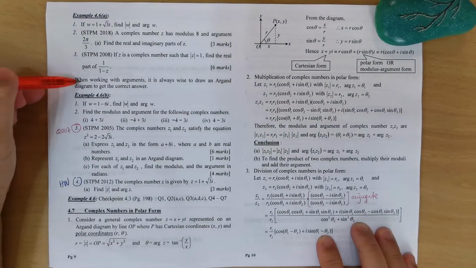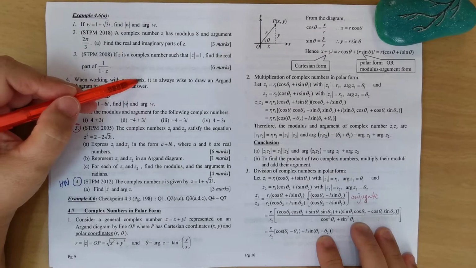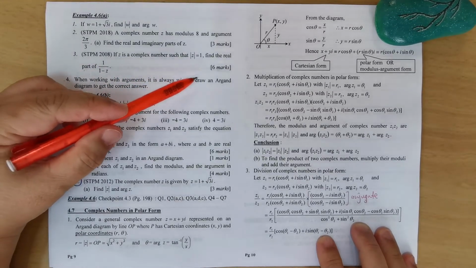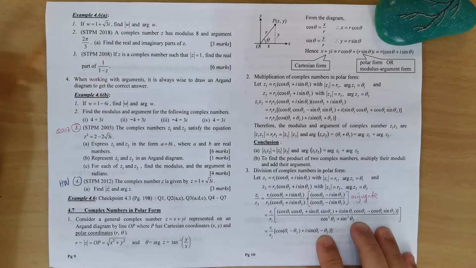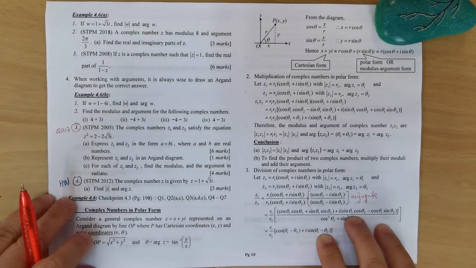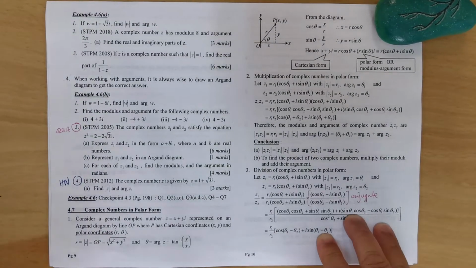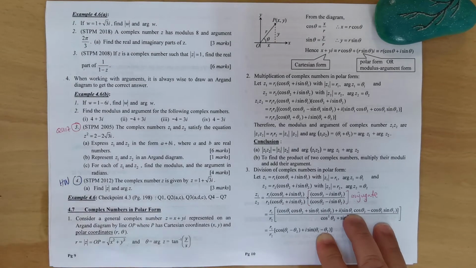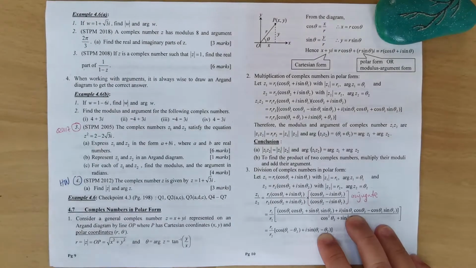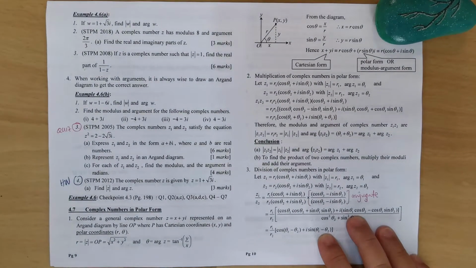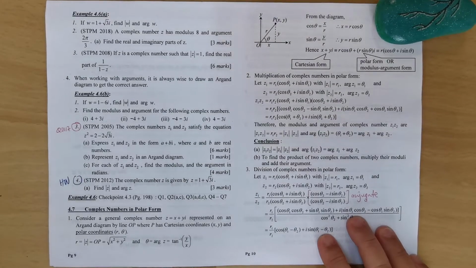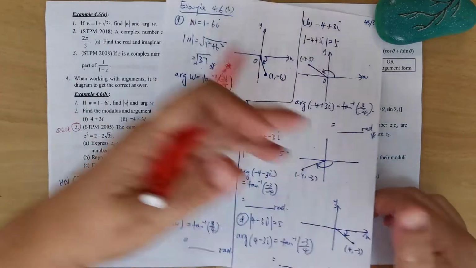Number 4. When working with arguments, it is always wise to draw an Argand diagram to get the correct answer. What does this mean? When you are dealing with argument, it's better for you to draw an Argand diagram so that you can find your argument correctly. I will show you with some examples, then you understand.